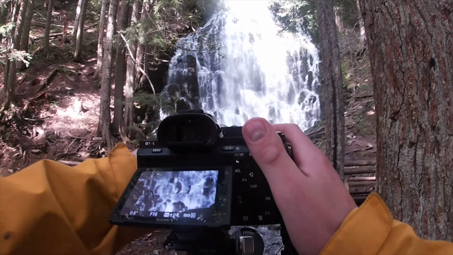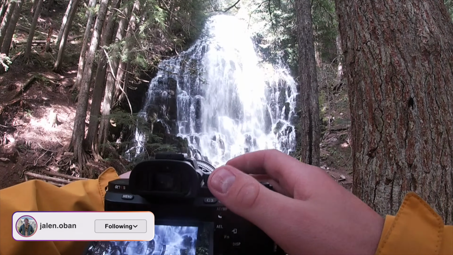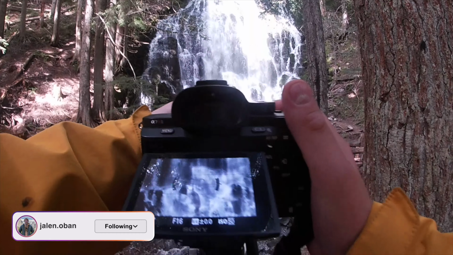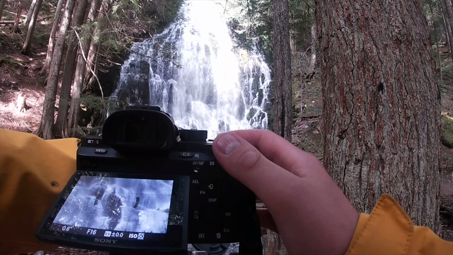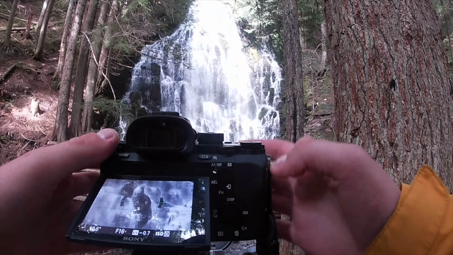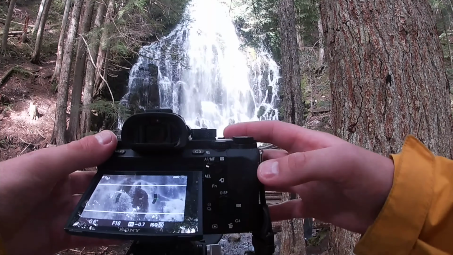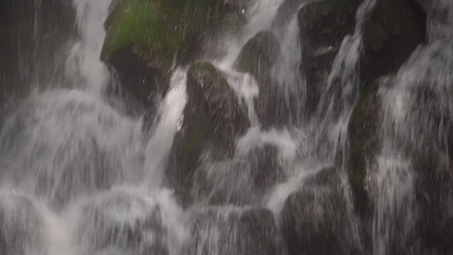One big thing to keep in mind when you're shooting waterfalls or water in general is to, there's a rainbow coming up there, is to use a circular polarizer. So basically what that's going to do is take out reflections of light on your subject. So let me show you kind of what I'm looking at here. There we go. Right there.